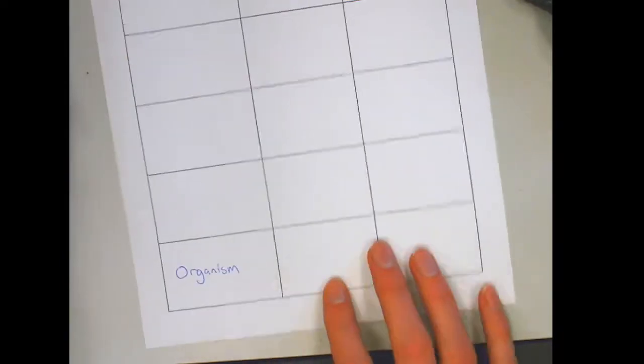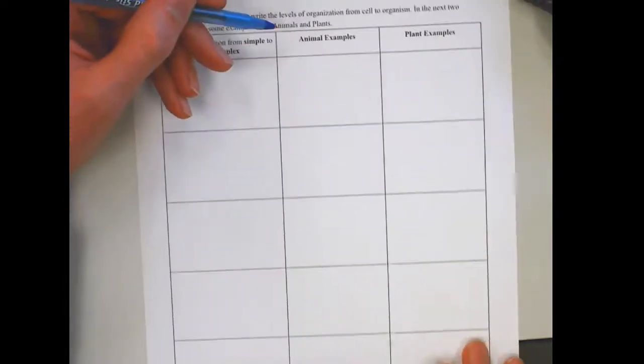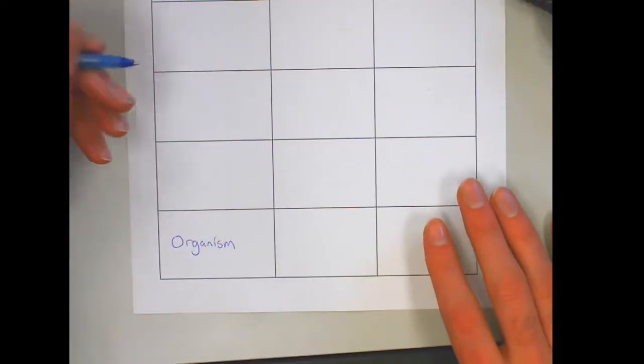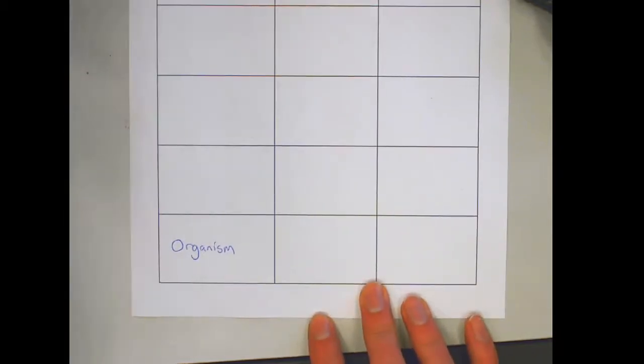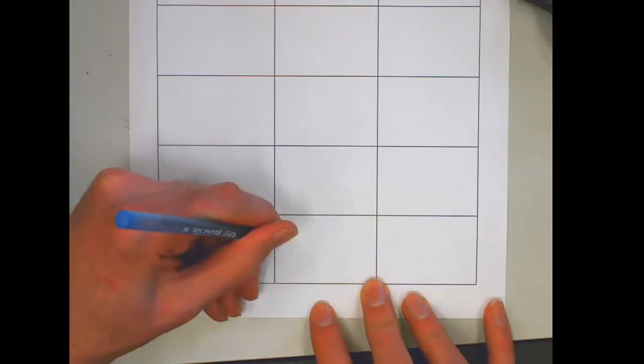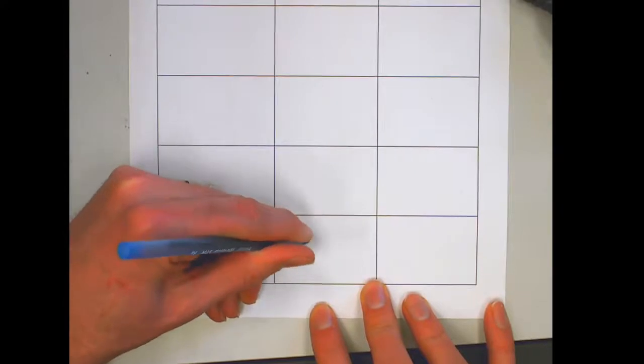And some examples from the animal side for organism. If we're looking at animal side, organism, I believe we were looking at plants and humans. So we can write down humans.